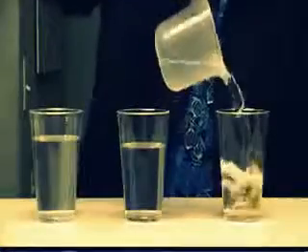Okay, you're gonna fill these 3 glasses with 250 milliliters of water. Here we go! Okay, now grab yourself 3 eggs. Okay, grab yourself 2 eggs.